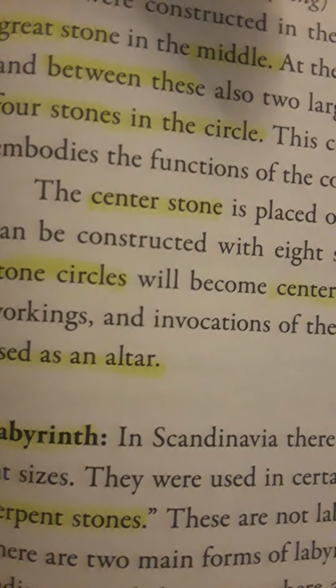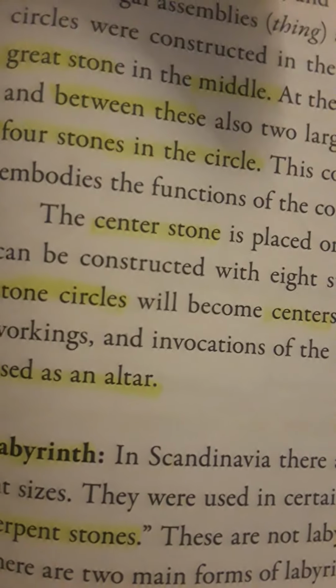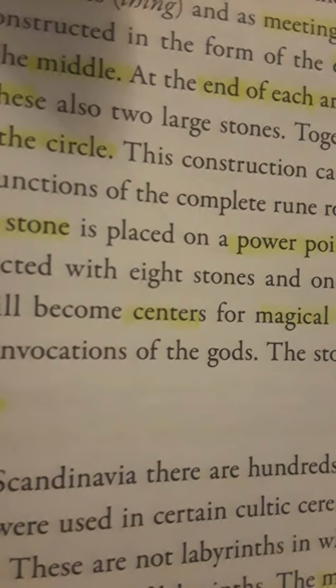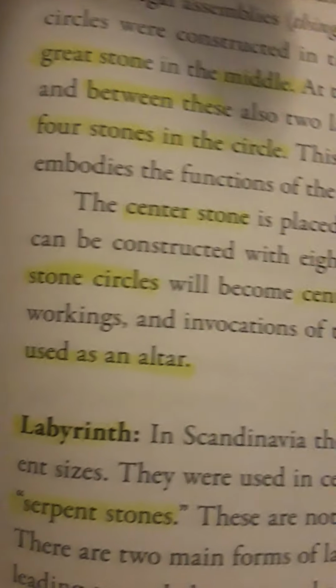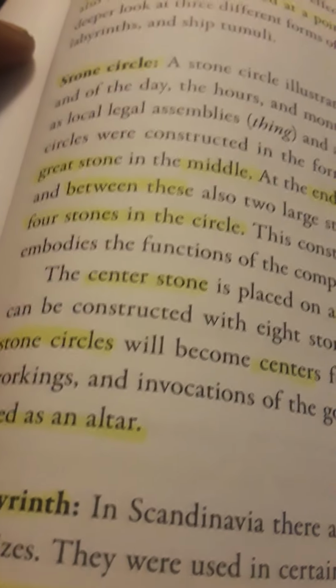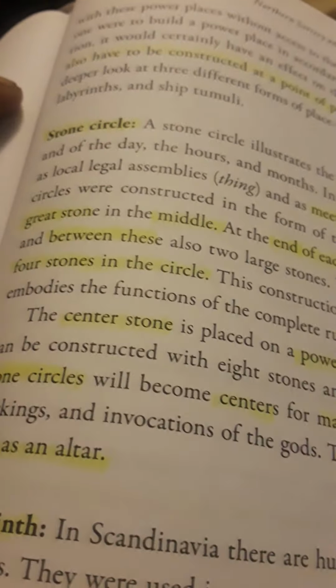These stone circles will become centers for magical meetings, rune magical workings, and invocations of the gods. The stone in the center can be used as an altar. That's, and say in the Bible, the seat of God is the seat of the god pineal, the pineal gland.